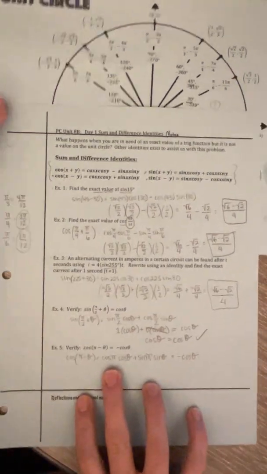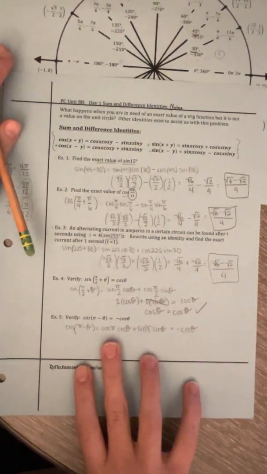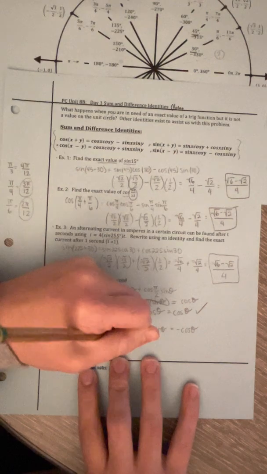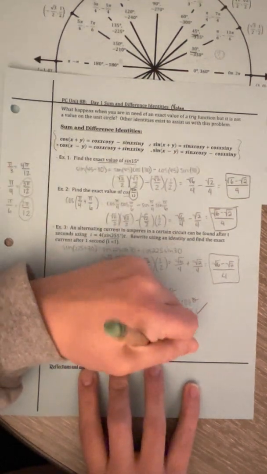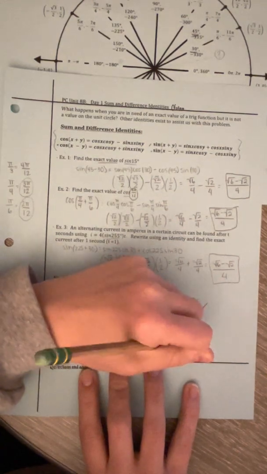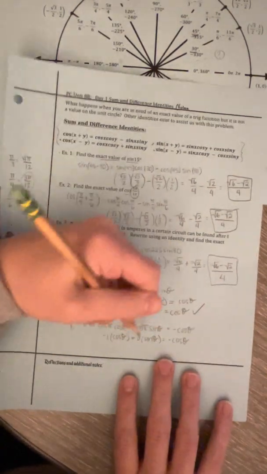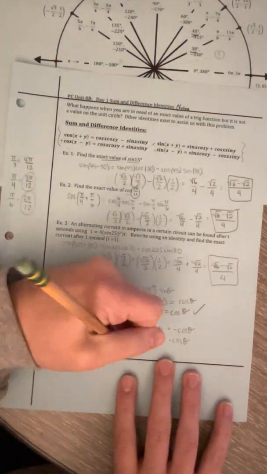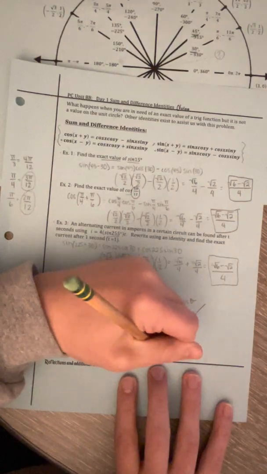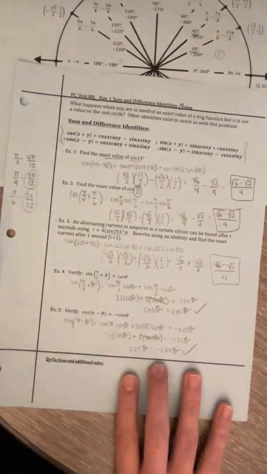Cosine of pi is going to be -1 times cosine of theta plus sine of pi, which is 0, times sine of theta, is equal to negative cosine of theta. 0 times anything is 0. And this just becomes negative cosine theta is equal to negative cosine theta.